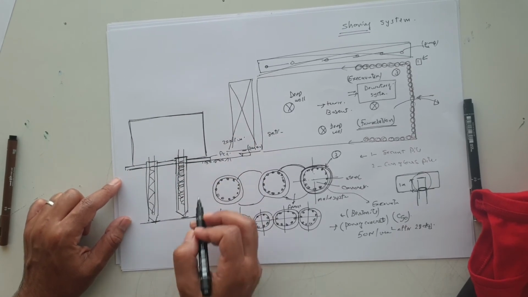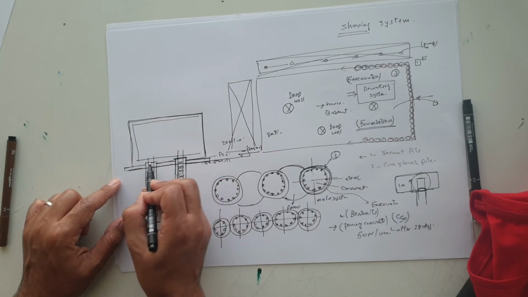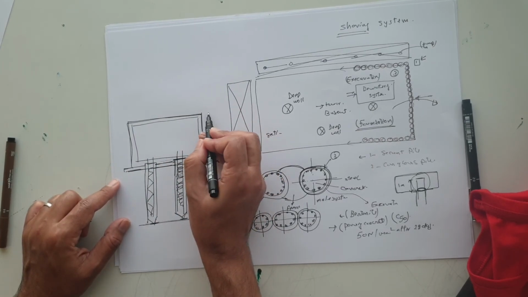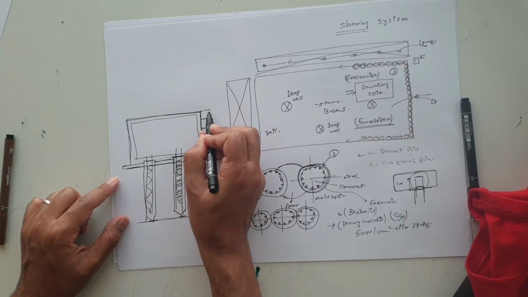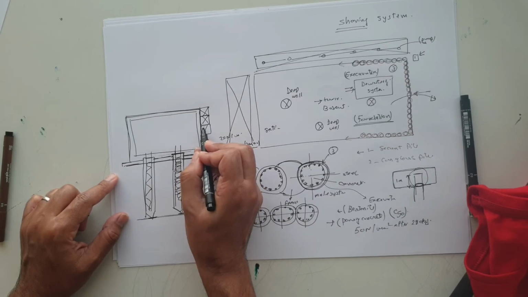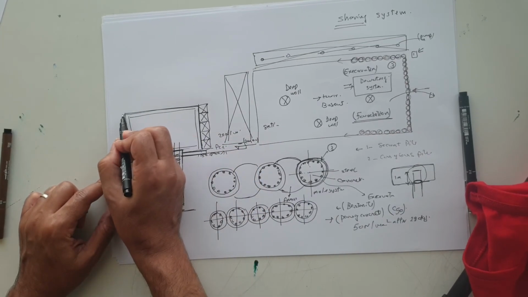pile cap, and put the steel for the pile cap. After repairing, we can use block around this pile to cast the concrete, block work. And after we make the block work, we make the waterproofing system.